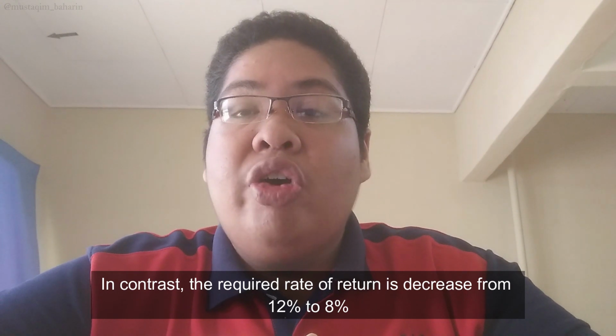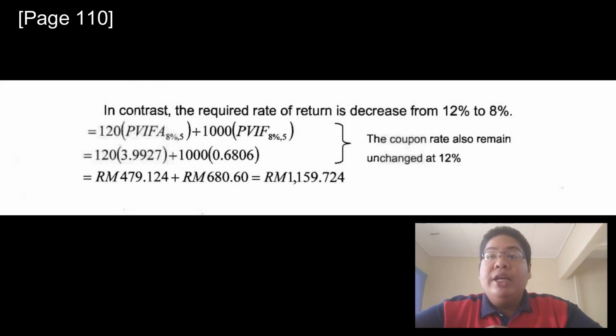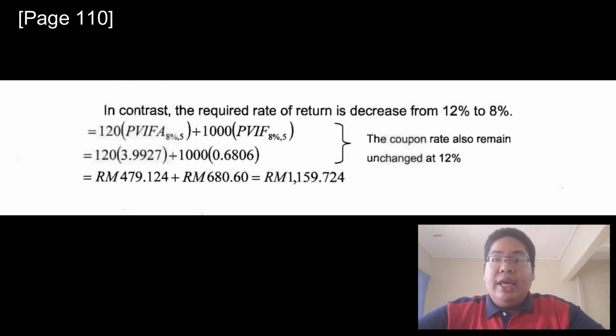Okay, in contrast, the required rate of return is decreased from 12% to 8%. The formula is 120 times PVIFA 8% 5 years plus 1000 times PVIF 8% in 5 years. You get 120 times 3.9927 plus 1000 times 0.6806. The result is RM1159.724.